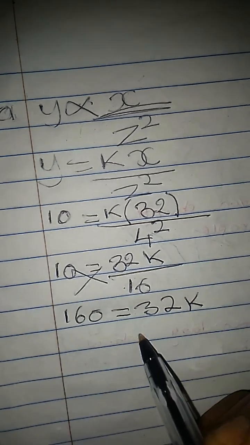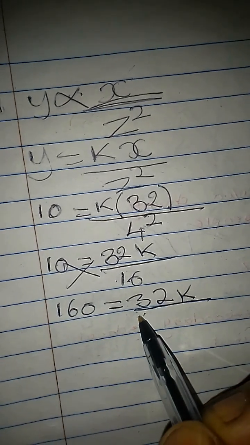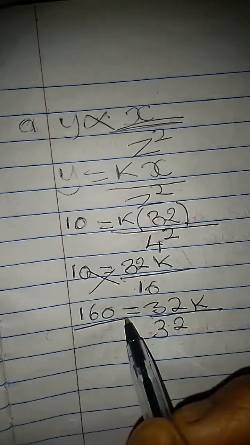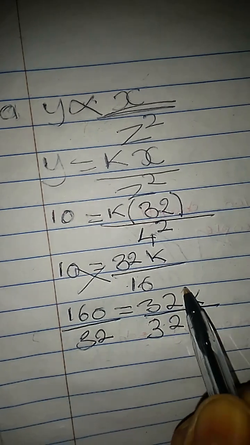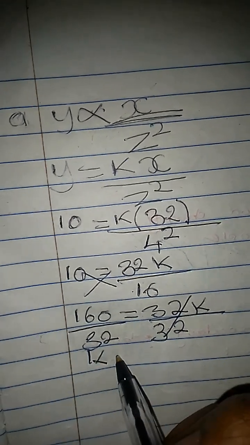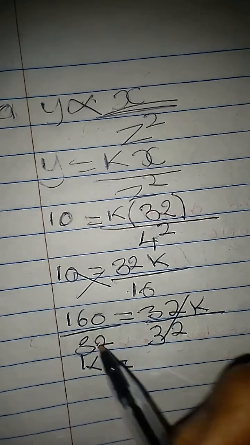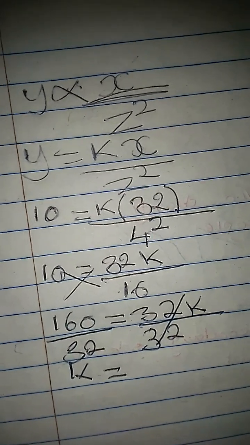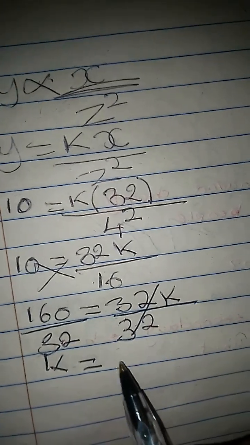equal to 32k. You divide both sides to find the value of k. You divide both sides by 32. So this will go. So remember k is equal to 160 divided by 32. 32 into 160, you get 5.